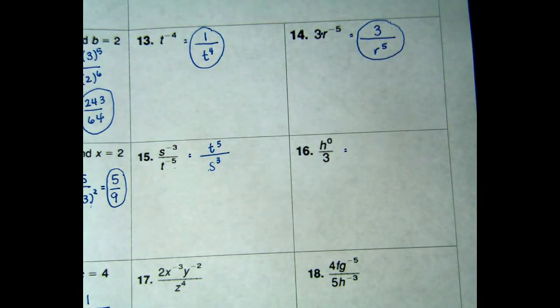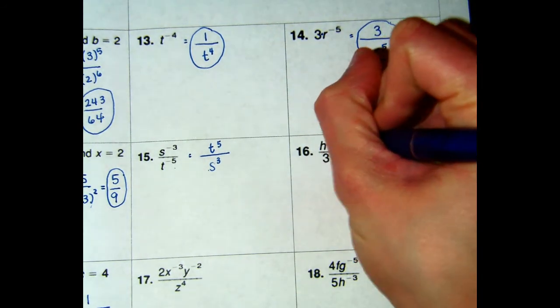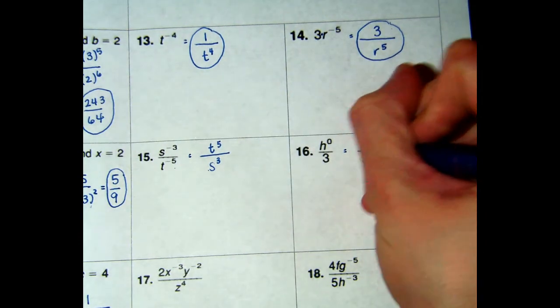16 is our 0 exponent rule. Anything to the 0 power is 1. Even in a variable, h to the 0 is 1. The 3 stays the same.